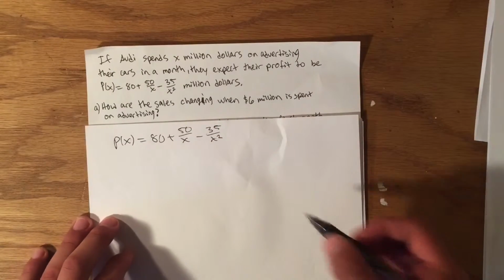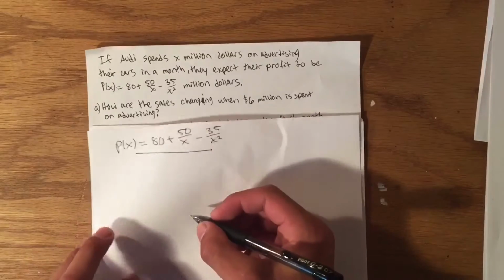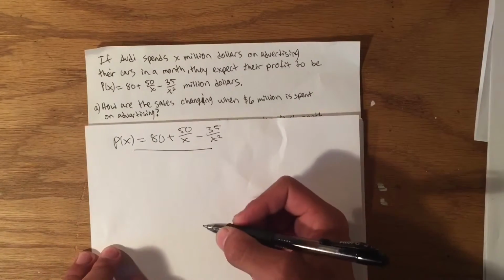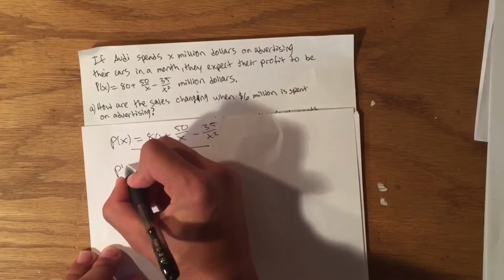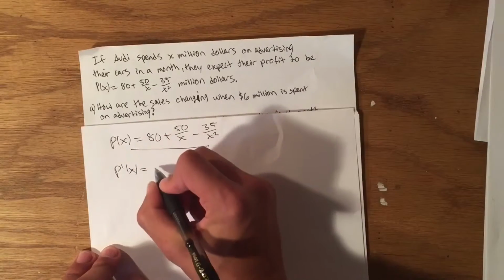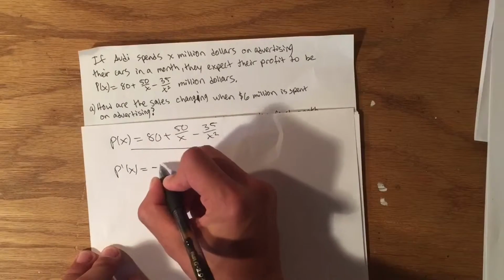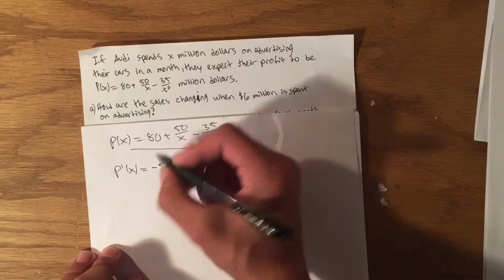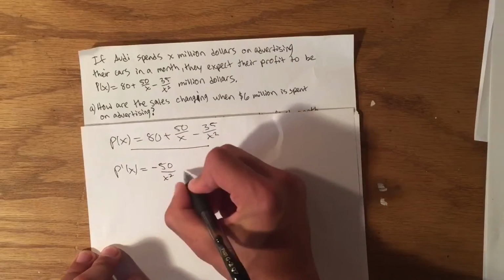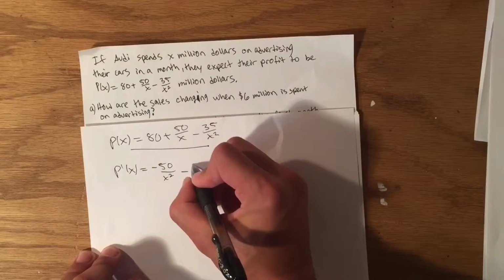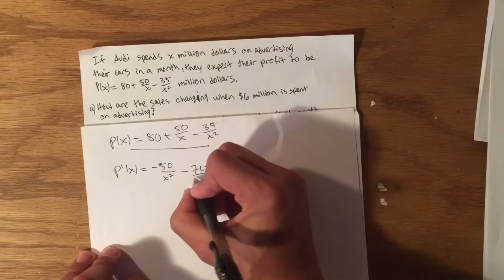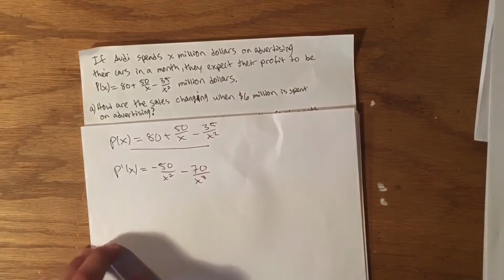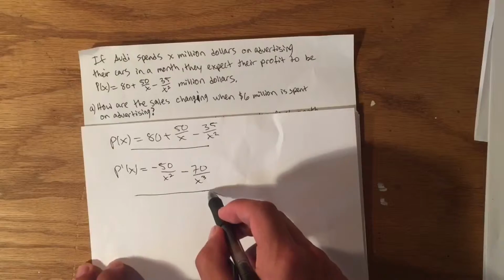Using this function, we take the derivative and we get P prime of X equals negative 50 over X squared minus 70 over X cubed. Okay, so this is our derivative function here.